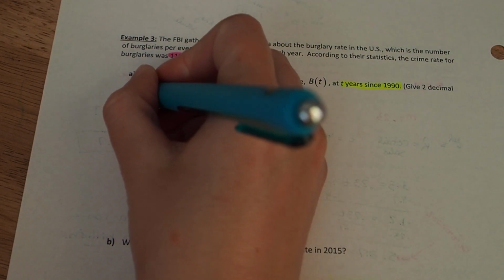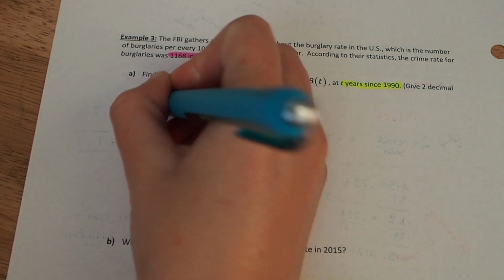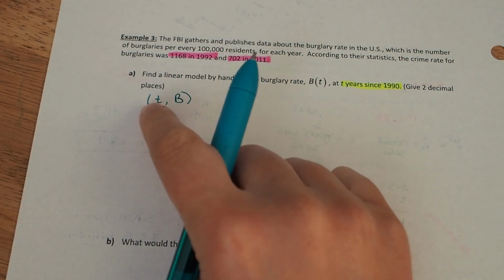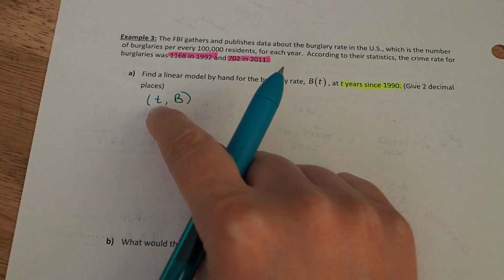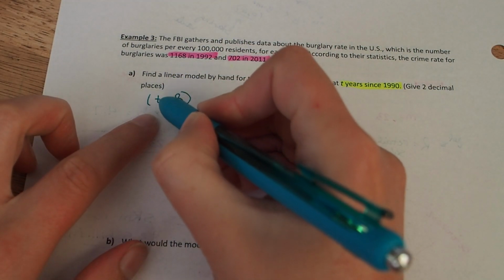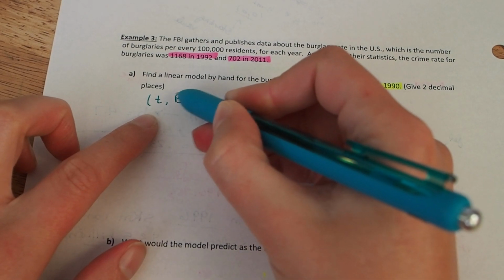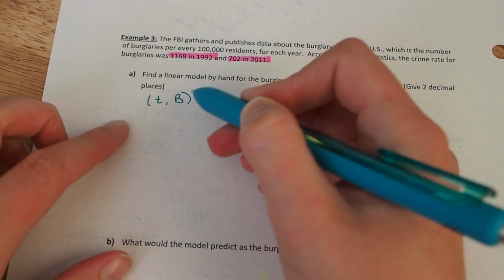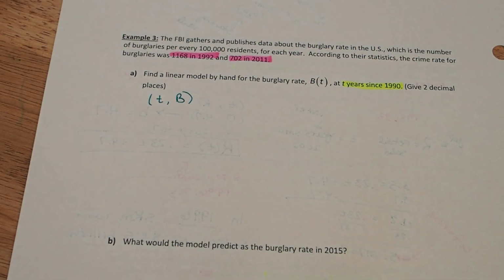So my ordered pairs should be t for year, comma b for burglary. If you ever wondered why we're using t for year instead of y, it's because it would look funny to have y in the x position. You would like to see x, y over here. We don't like to put y as an independent variable just because it's usually the dependent. So we use t instead.